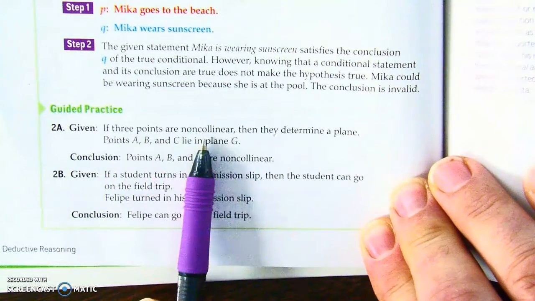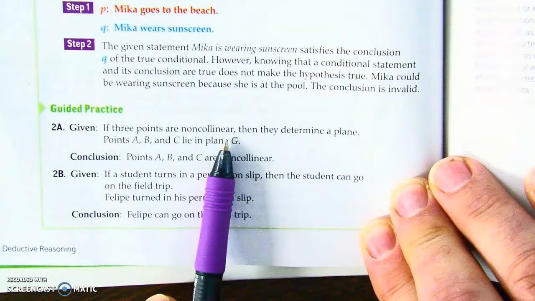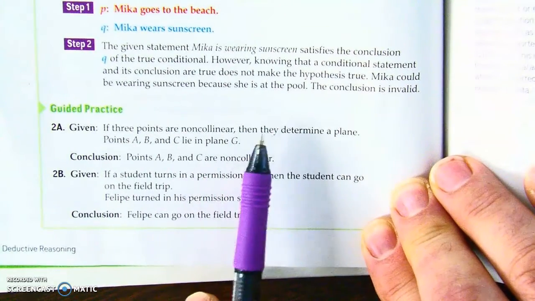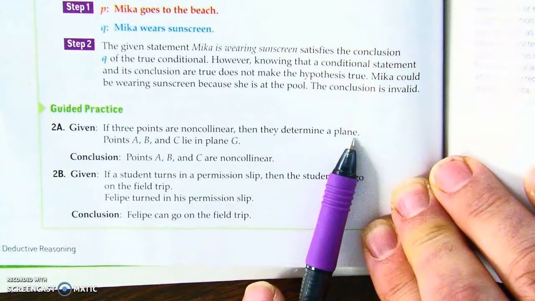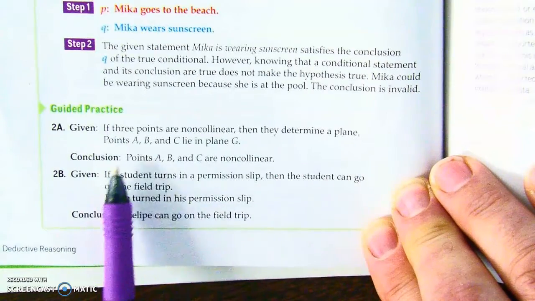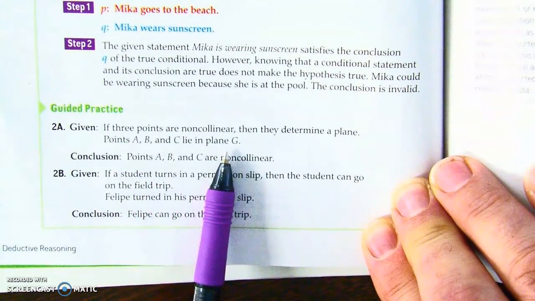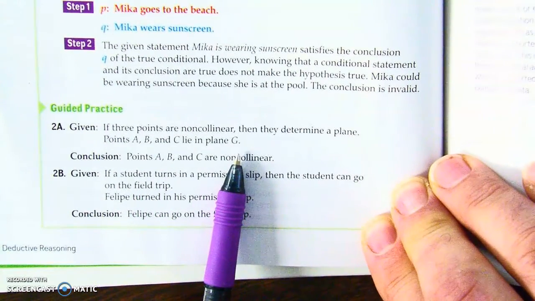If 3 points are non-collinear, again, non-collinear means that they don't all lie on the same line, then they can determine a plane. Okay, that is true. That's the definition. So points A, B, and C lie in plane G. I think that's what it shows, right?